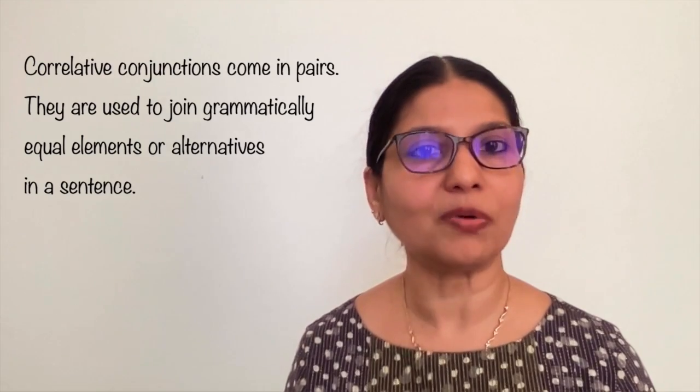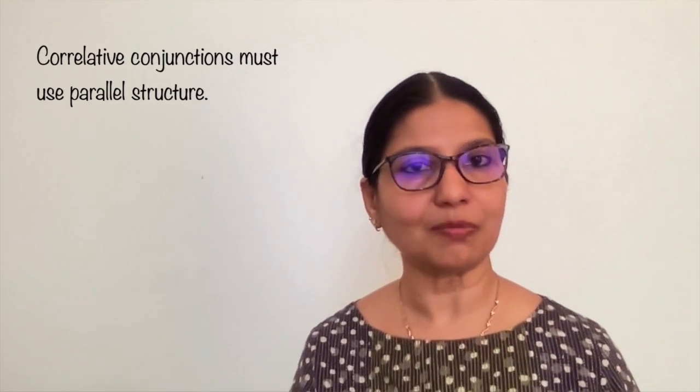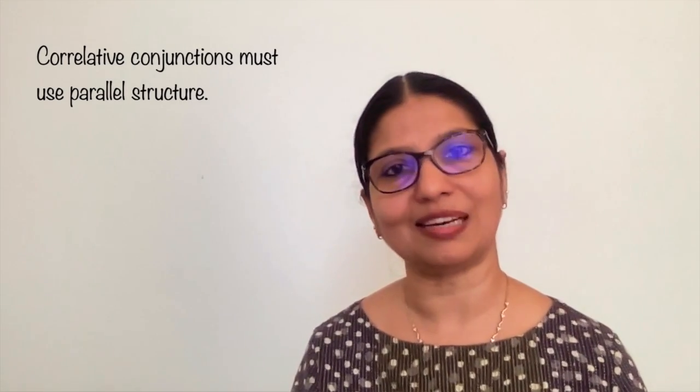The most common correlative conjunctions are both and, either or, neither nor, not only but also, and so on. In most cases, a comma is not placed between the two elements when we use correlative conjunctions. We should be very careful when using correlative conjunctions. When we use such a conjunction to join two elements, both of them should have the same grammatical form.